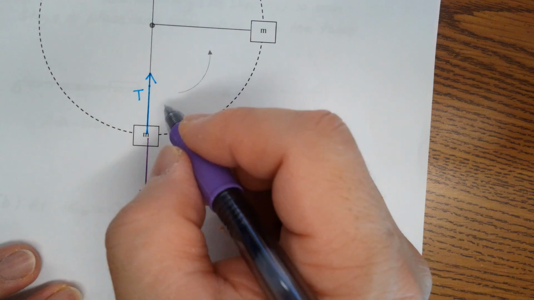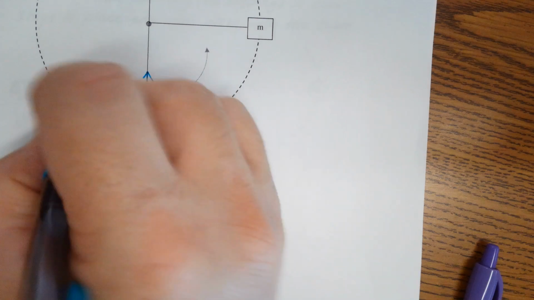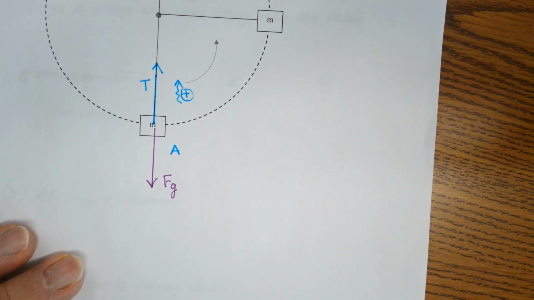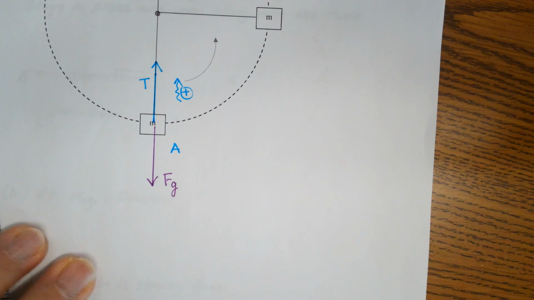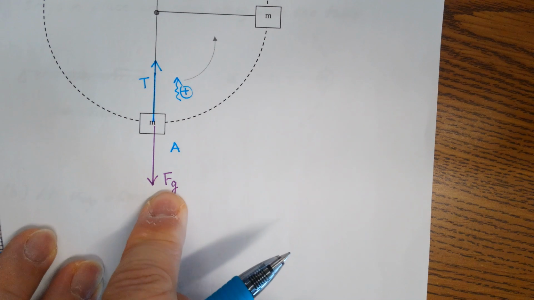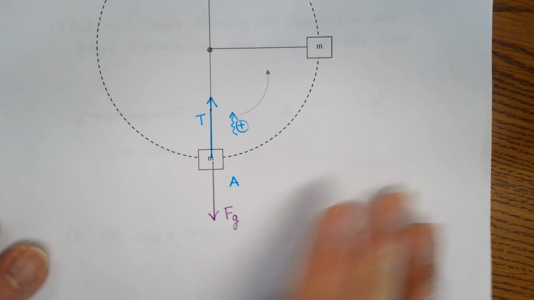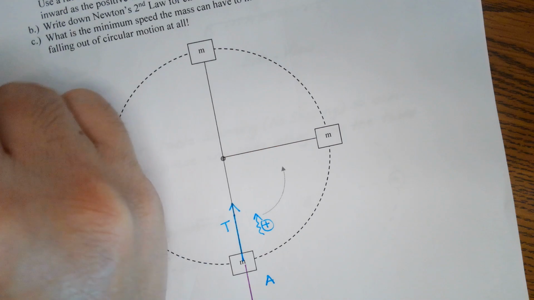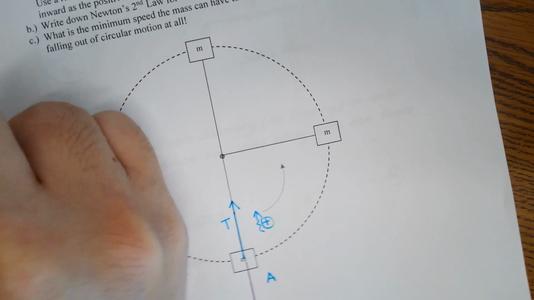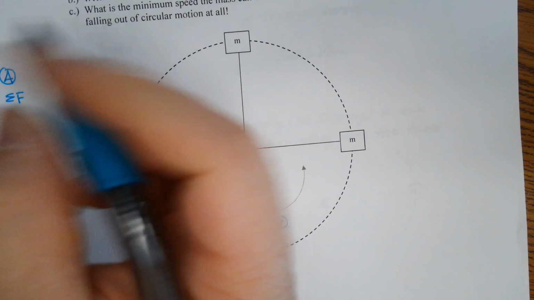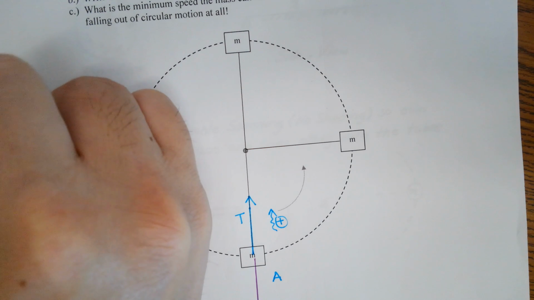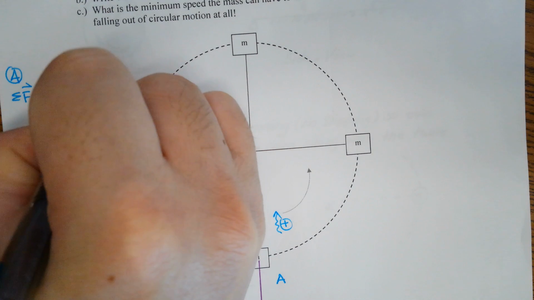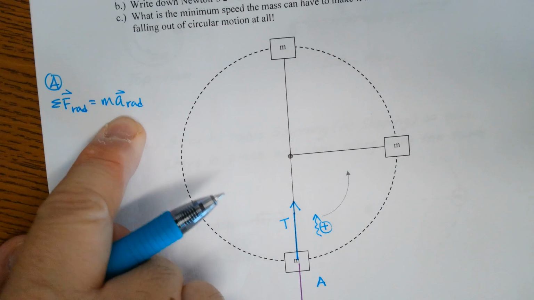Here, this direction is the positive direction for A. That means this is my negative. So for part A, the sum of all forces in the radial direction is equal to m a radial, and we all know that is v squared over r.